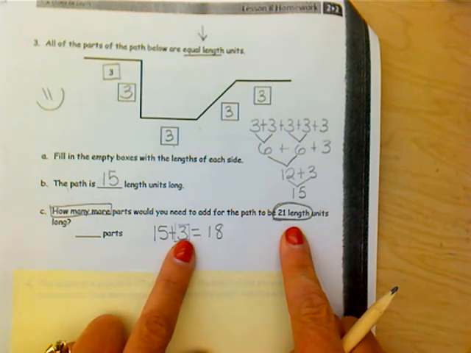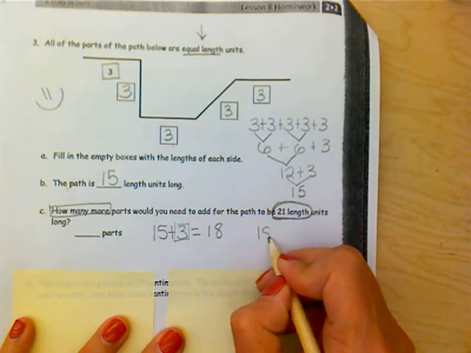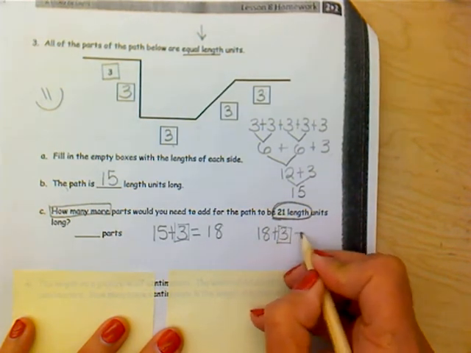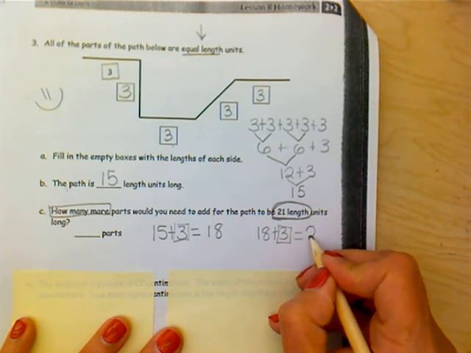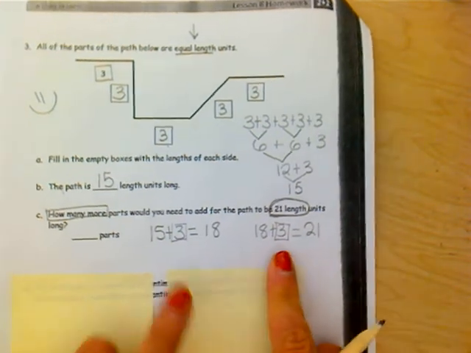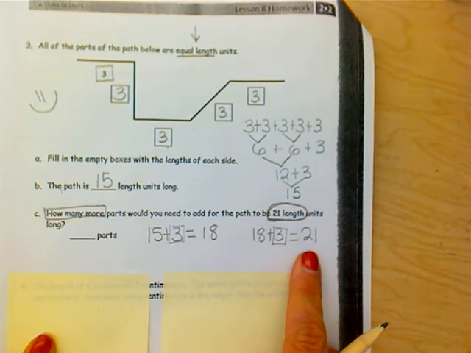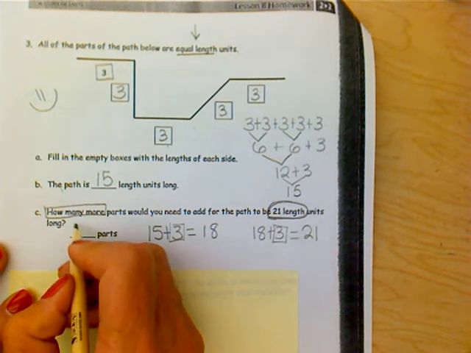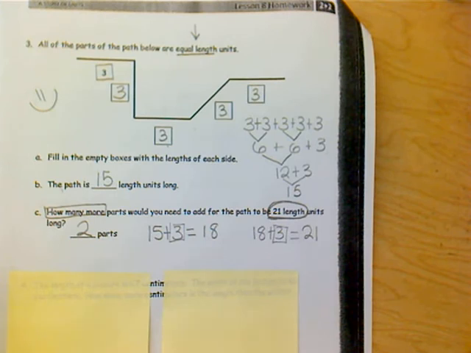So far I've used 1 more unit to help me. So this time I'm going to take 18 and add 3 more to that and see where that puts me. So 18 plus 3 more, ooh, look at that, put me at 21. So how many more units did we need to get to 21? Well, I think you can count that. There was 1 unit and 2. So 2 more parts to make it to 21.